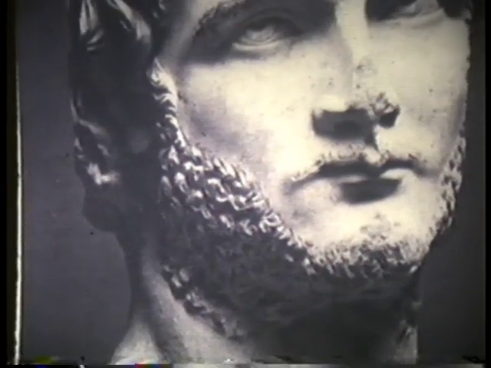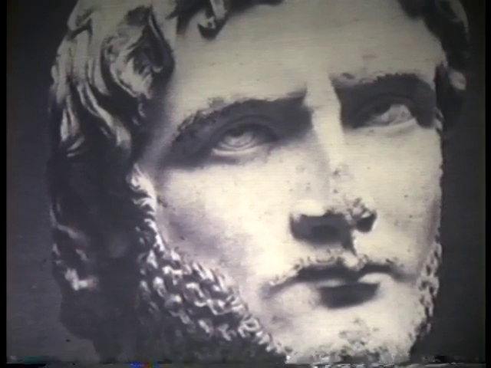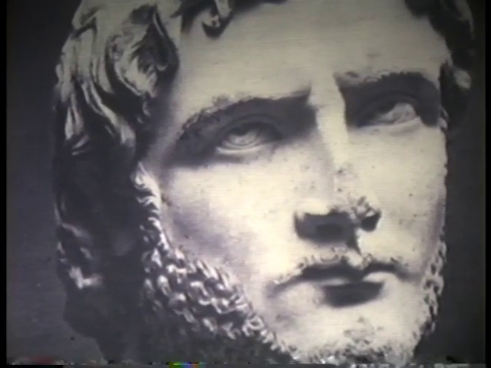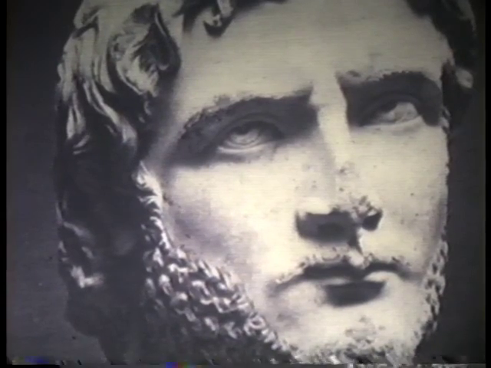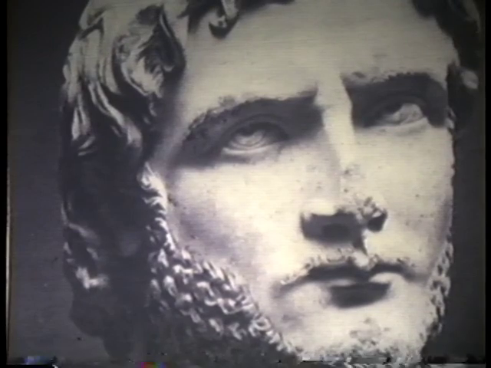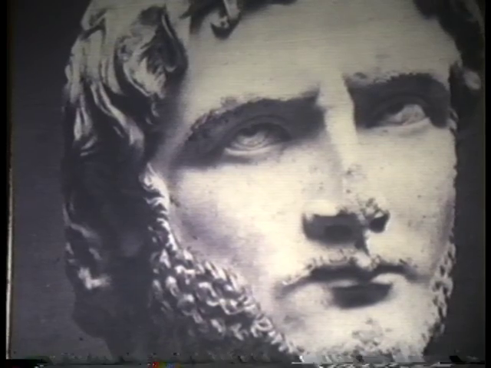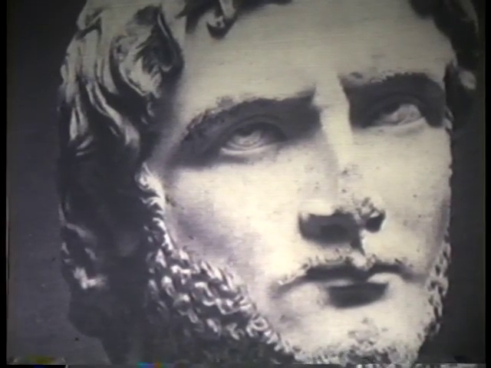Slide. In their artwork, they also introduced portraiture for the first time, and in their homes they did walls that had garden scenes or architectural scenes that visually enlarged the space of the small interior room. Slide, please.